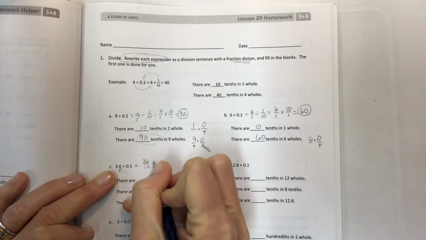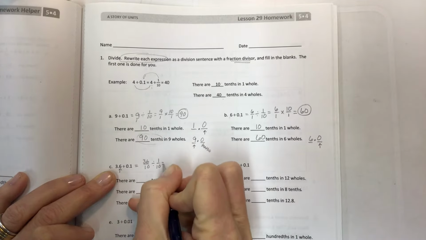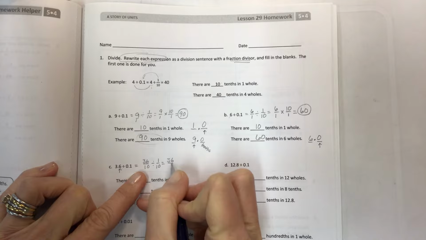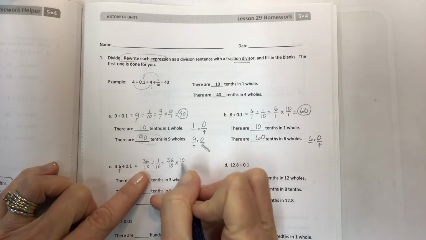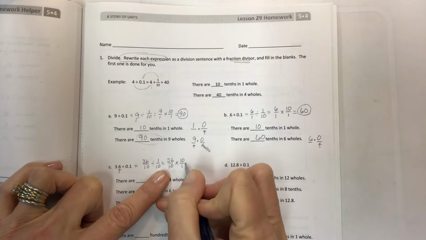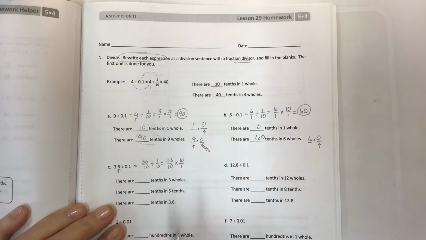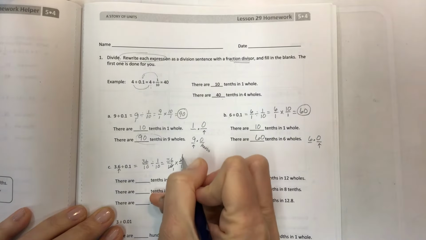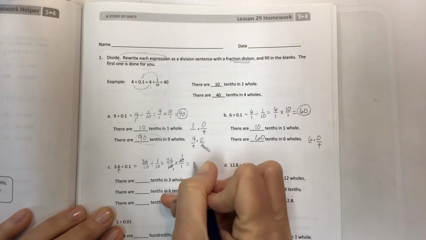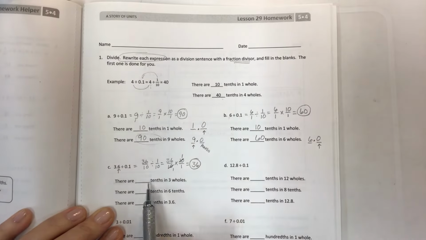36 tenths divided by 1/10. Keep it. Do not change that. Change the sign and flip that second fraction. Notice when you have an opportunity to cross cancel or simplify, please do it. It will make your life so much easier.